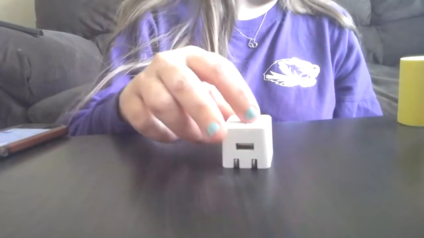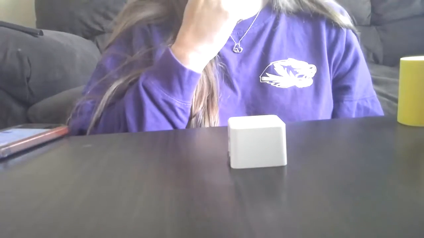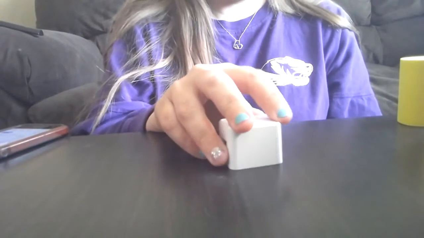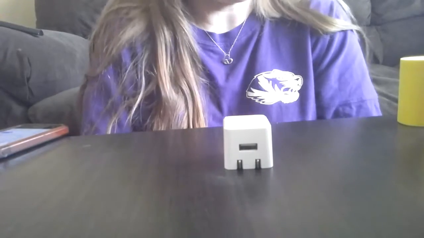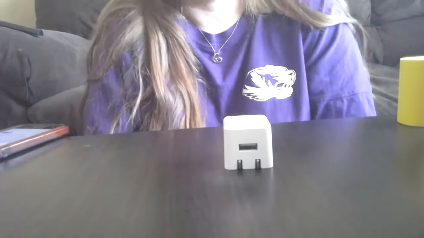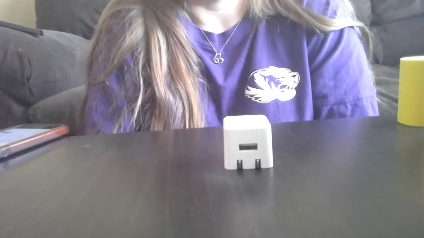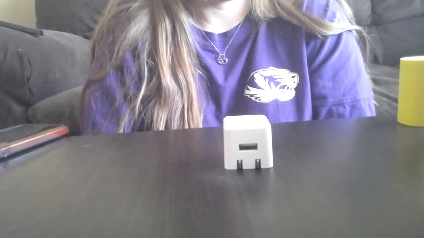This is a cube. And we know that a cube is like a dice, or maybe a present, or what else could be a cube?